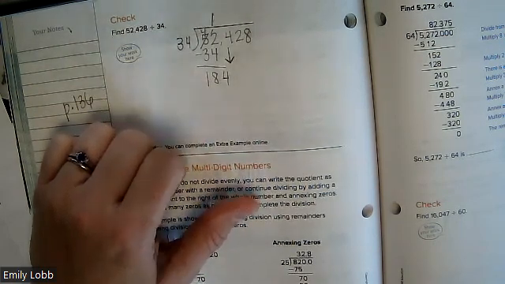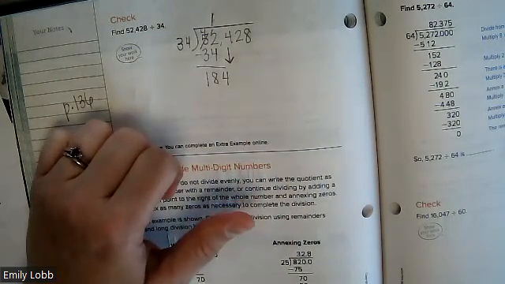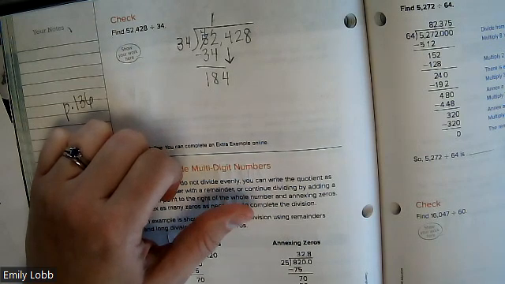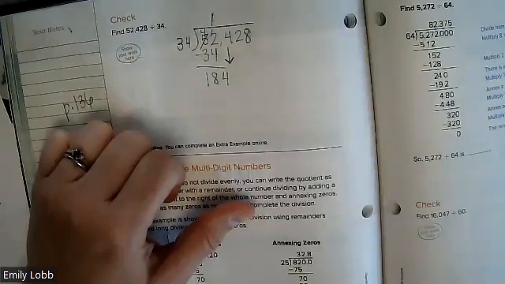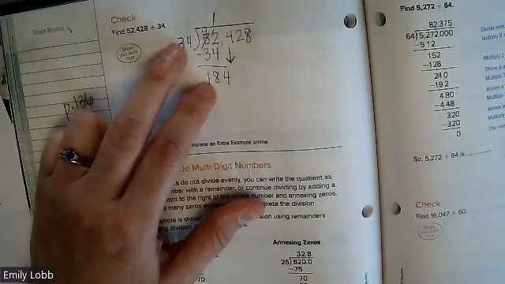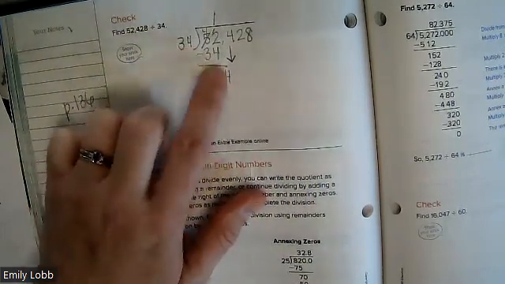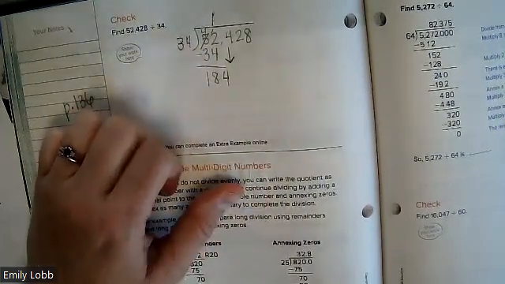Hey guys, if you don't know these facts, you need to know them. I literally just asked what times 3 equals 18. So listen, focus. 3 times 6 does equal 18, but I noticed that if I multiply that 4, this is going to be way more, so I'm going to go down 1.